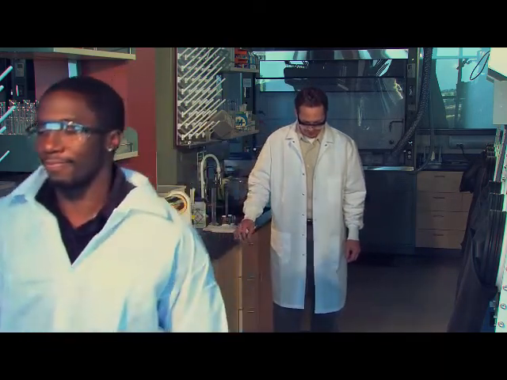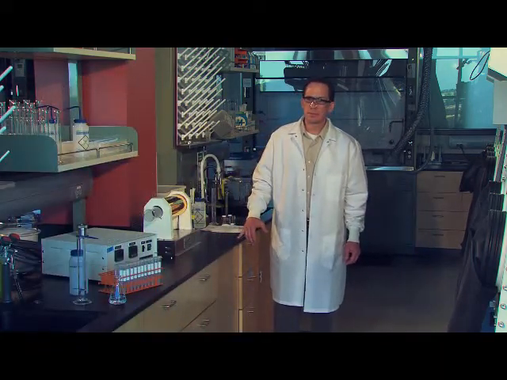If you find a spill and no other lab workers are around, then make the proper notifications and guard the area until emergency response personnel arrive.